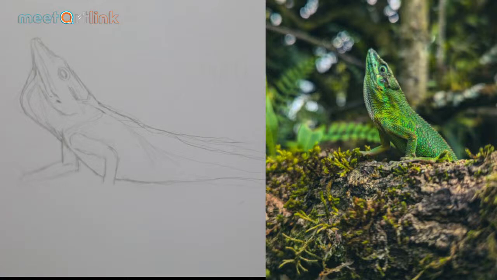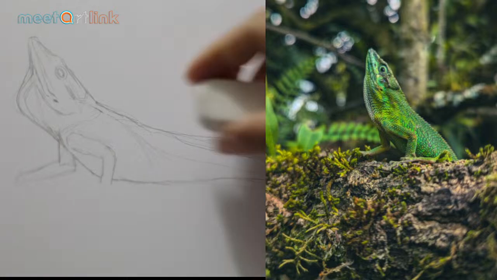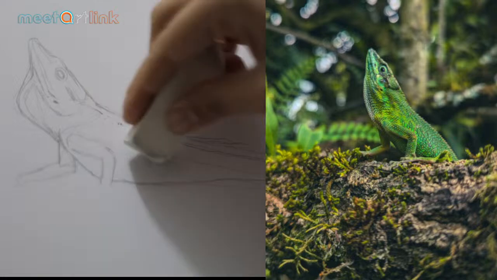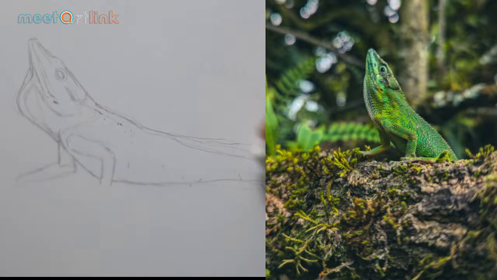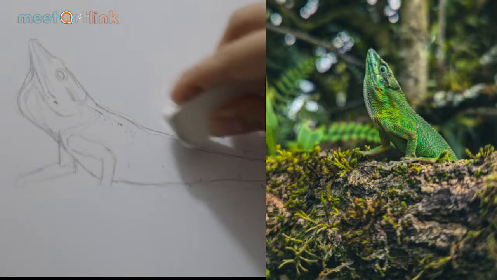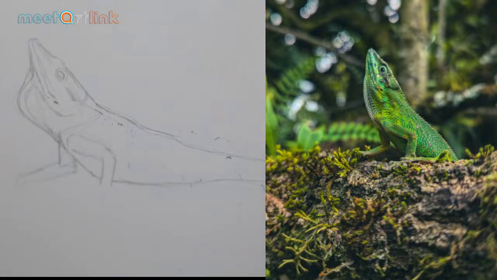And then maybe at this point I could also think on the position of the tail, like what I was telling you, that I don't really see this species having its tail in this curve, but it's like it goes straight.